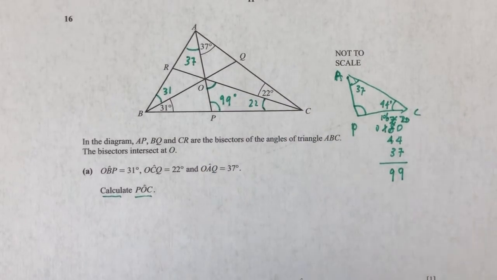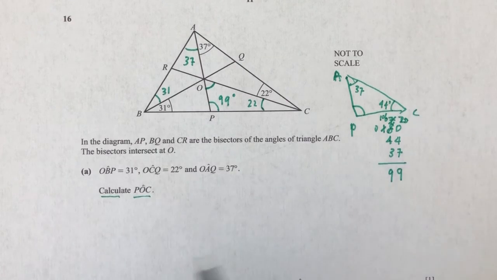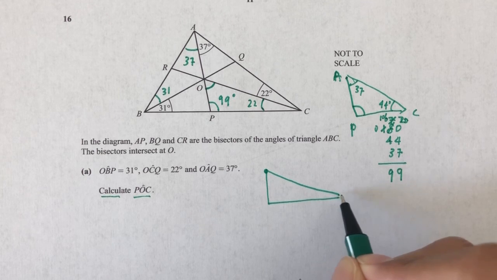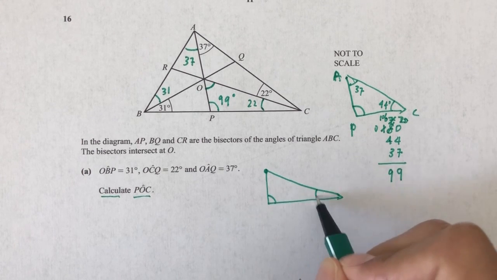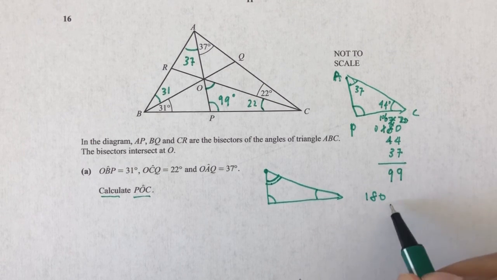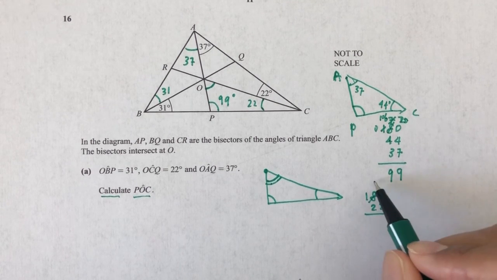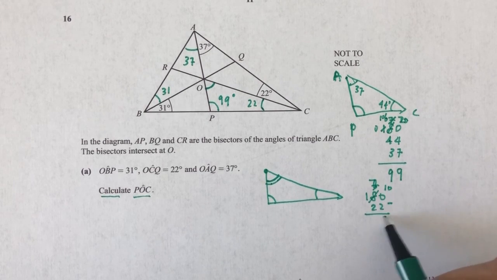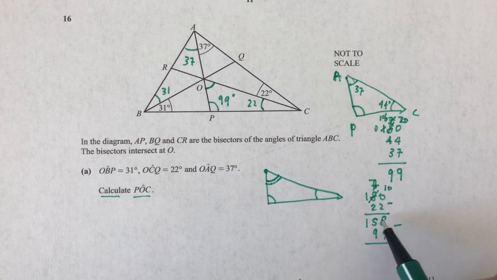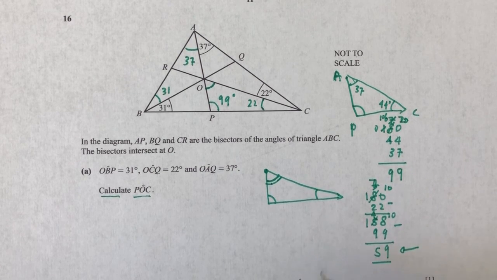So now we observe again, we have another triangle that we can take out. We have O, P, C. Right, so we know these two, we have to find this one. So this one will be 180 minus 22 minus 99. That gives 59. So your answer for part A will be 59 degrees.